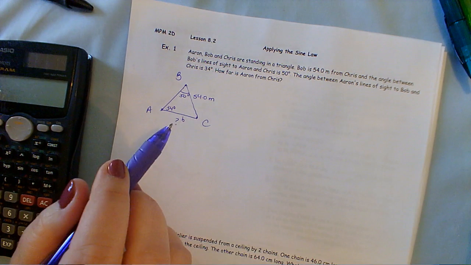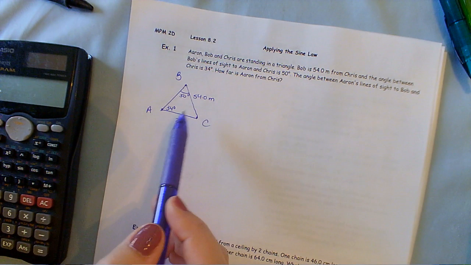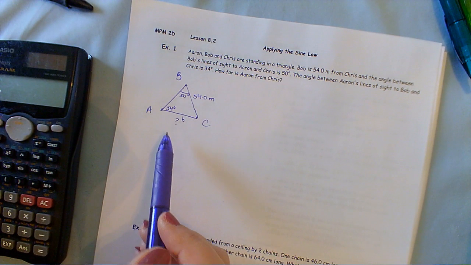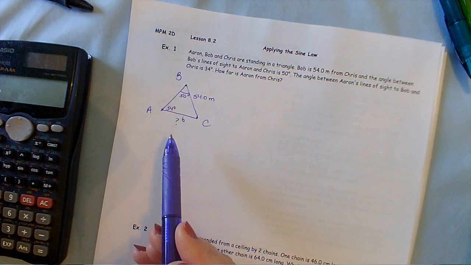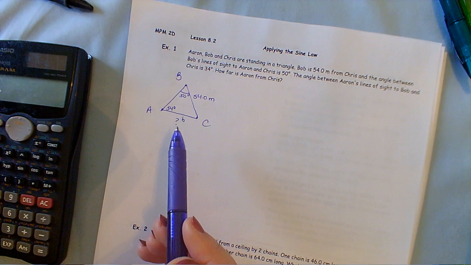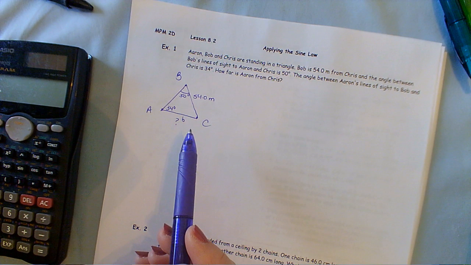So again, strategy now. We got the diagram, we've labeled it. Do I have 90 degrees in this triangle? No, I don't. So I can't use SOHCAHTOA, I can't use Pythag, I can't use anything like that. I can still use the angle sum of a triangle though, the 180 rule. That still applies.